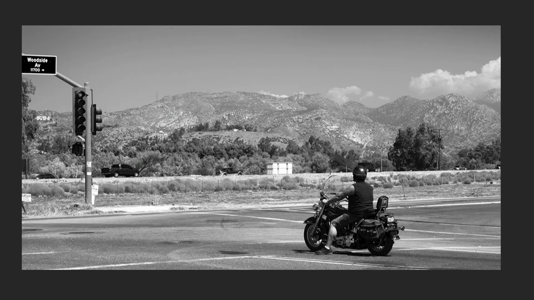And we open up with a black and white shot of a biker pulling up to a stop sign. It's an interesting enough shot. It certainly has deep depth of field, everything from the foreground where the bike is to the background where the mountains are, all seems to be sharp enough. But it's also one that leaves us wondering what precisely the point of the shot is.